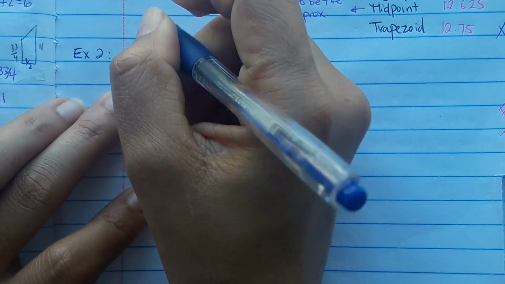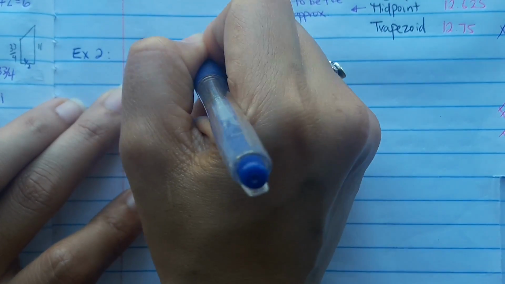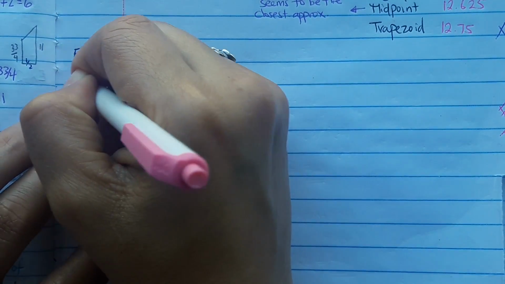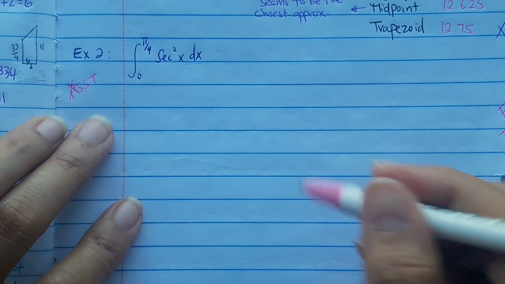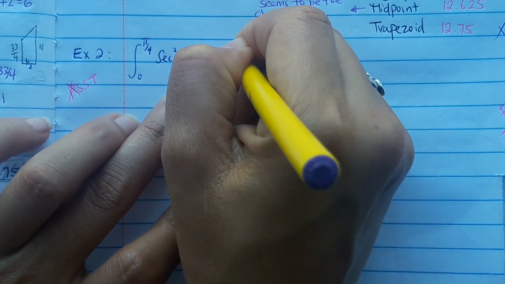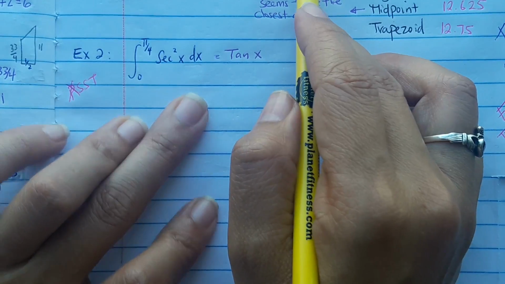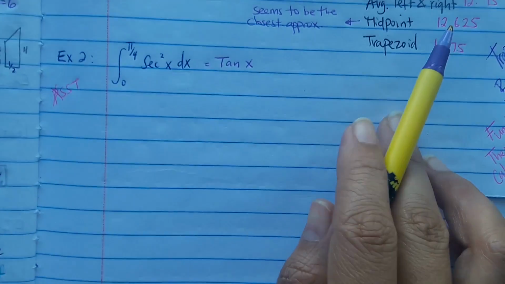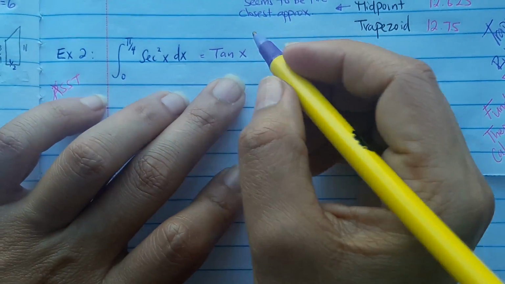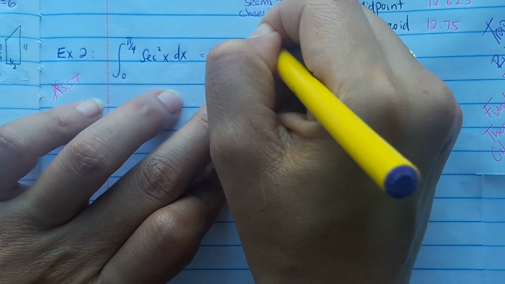Alright, so let's take a look at another example for definite integrals. So let's say from 0 to pi over 4 of secant squared x dx. So integrate that. The integral of secant squared is tan x, and we don't need to put the plus c again because remember the c is going to disappear. So from 0 to pi over 4.